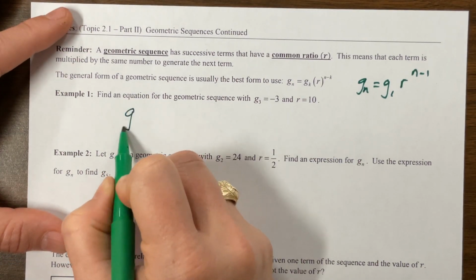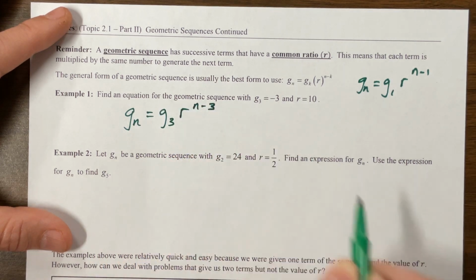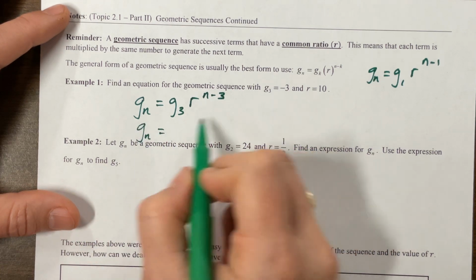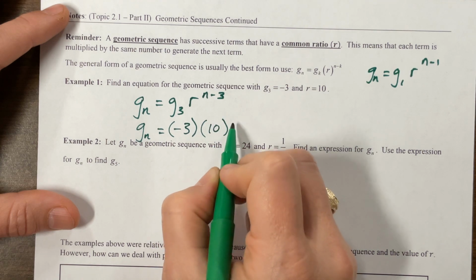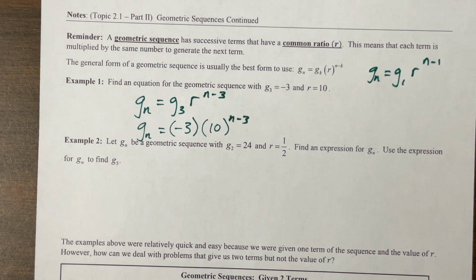Okay. This one, G sub n would be equal to G sub 3 times r to the n minus 3. G sub 3 is negative 3, r is 10, so G sub n equals negative 3 times 10 to the n minus 3. I guess we're done. I'd be curious to see what his answer key said, but I didn't pull it up and it's not worth going to look.